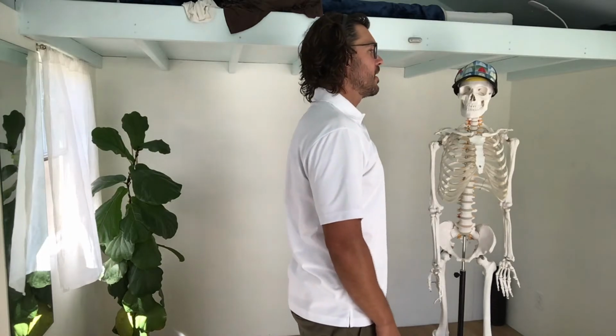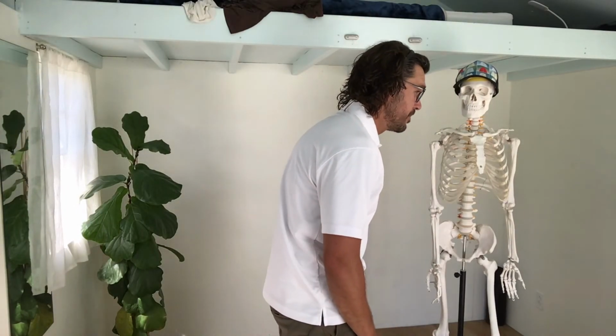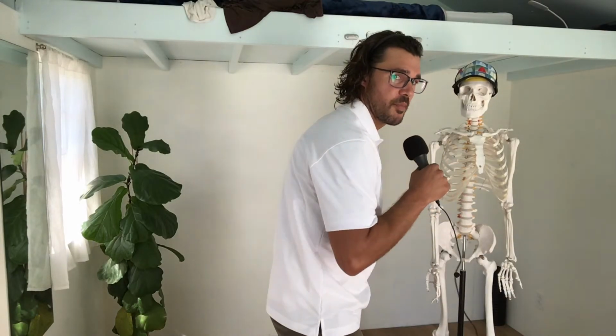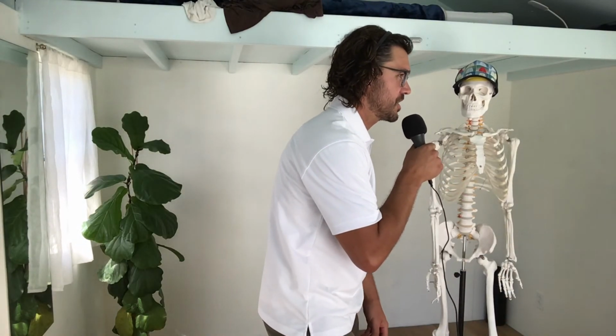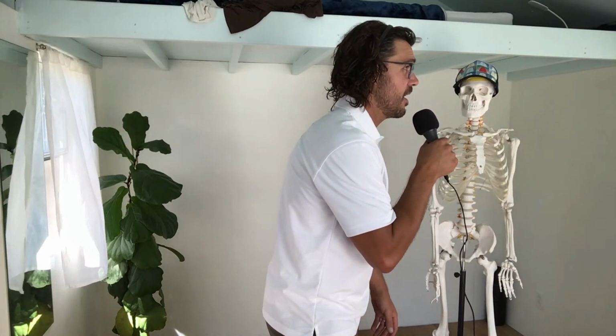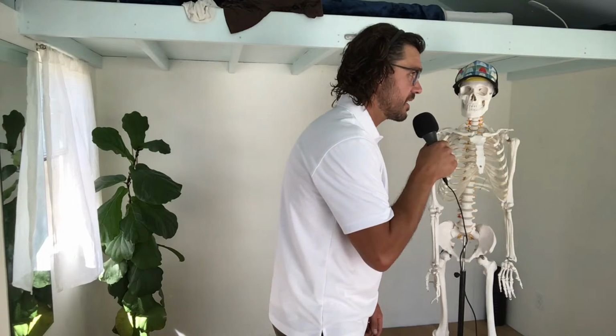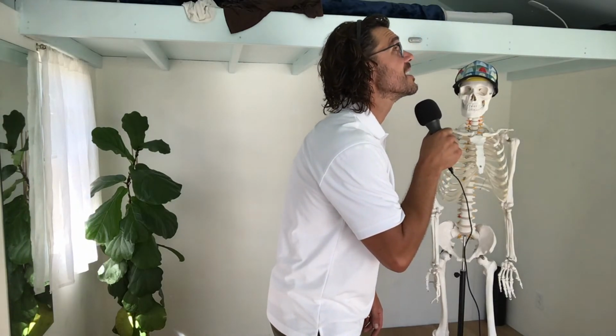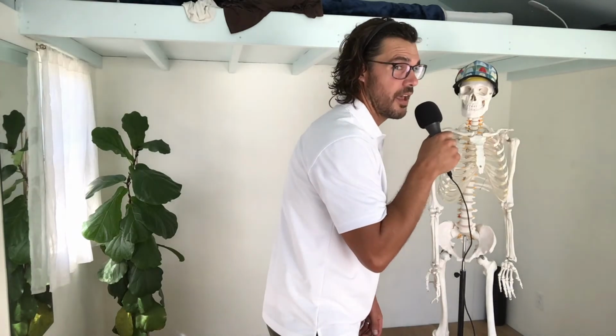Okay, so this is normal posture here. I'm going to hunch a little bit. And so this would be somebody with a little bit of a rounded posture. If I want to look up at the sky and my spine is kind of stuck in this forward position, my neck really has to extend to look up at the sky. And that can cause neck problems.